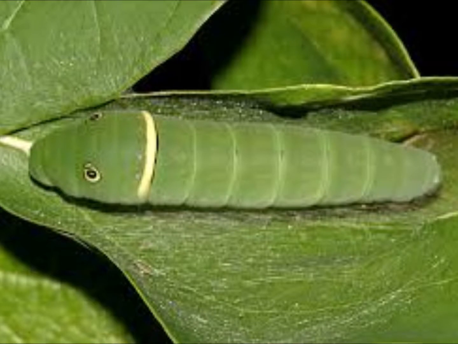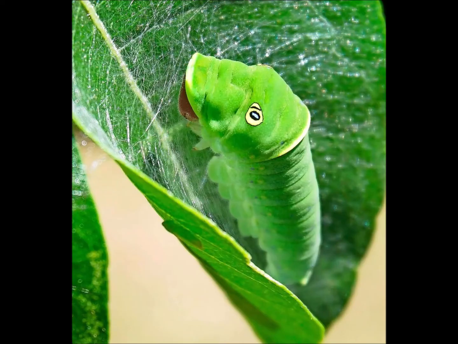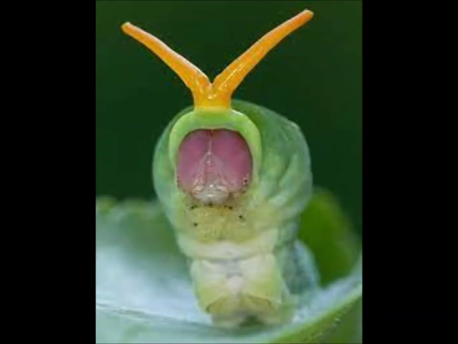Check out the caterpillar for the Eastern Tiger Swallowtail. It's got these imaginary eyes. They're fake eyes to help scare off predators. The other thing they have is these horns that come out of their head that also will spook the predators away.